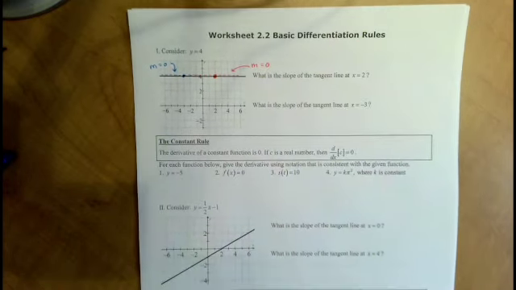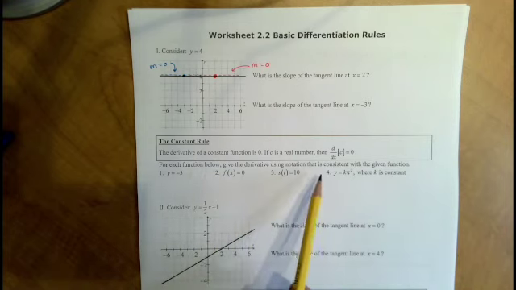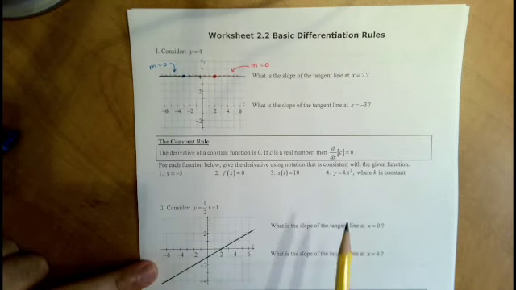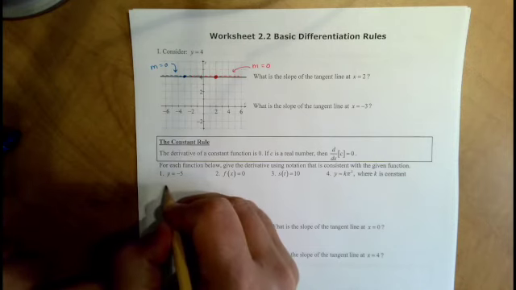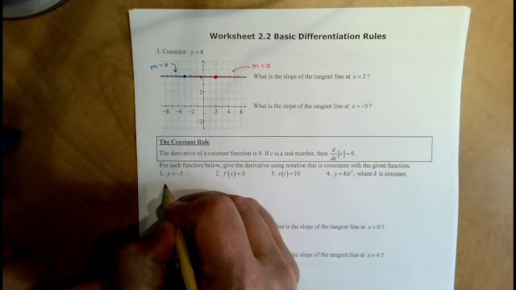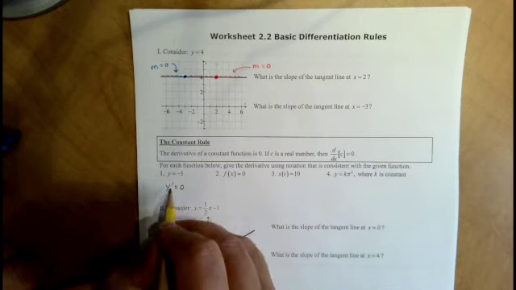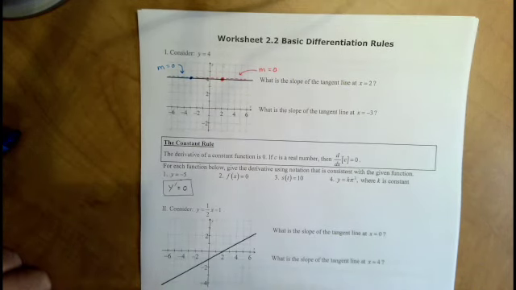Here are a couple of very easy examples. For each function below, give the derivative using notation that is consistent with the given function. So for number 1, it says y equals -5. Well, that's a constant function, so therefore its derivative will be 0, and I'm going to notate it in the following way. Y prime is equal to 0. So I'm using notation that's consistent with the originally stated problem.